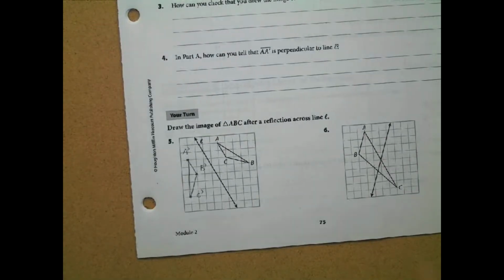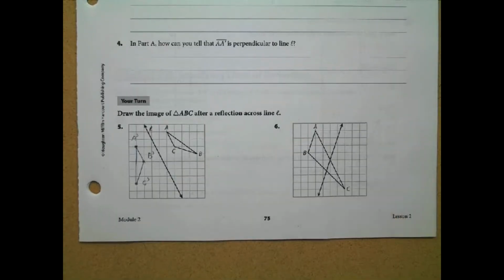Number 6, and I will do the same. Please make sure you label those points and their images too.